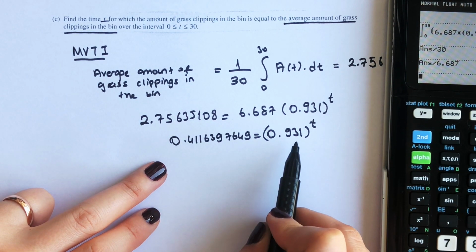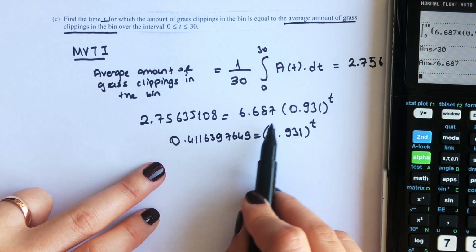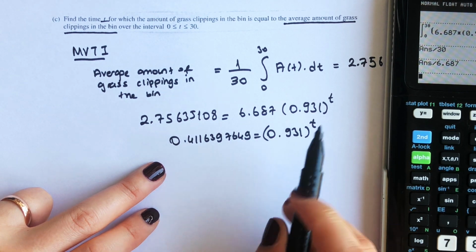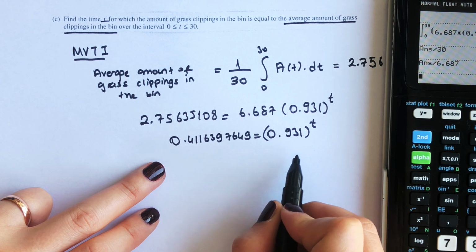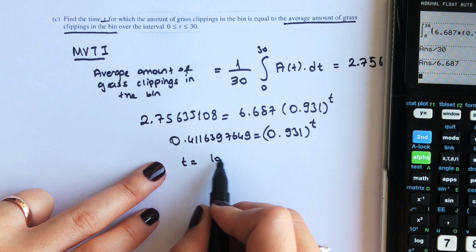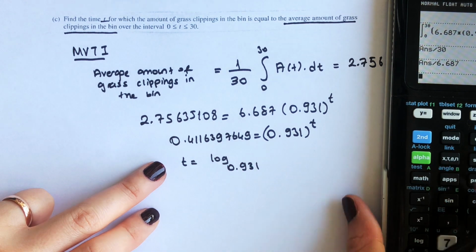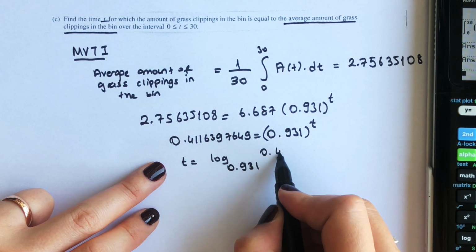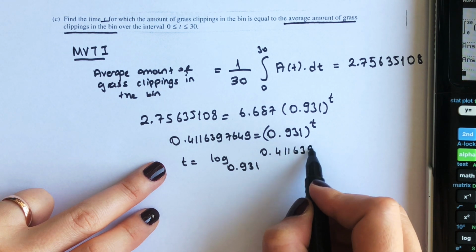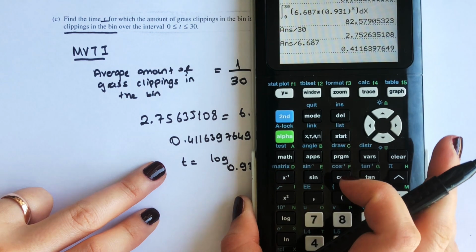Now we should convert to the logarithm because it is an exponential equation. This is why we will convert to the logarithm. T equals logarithm base 0.931 of 0.4116397649. Okay.